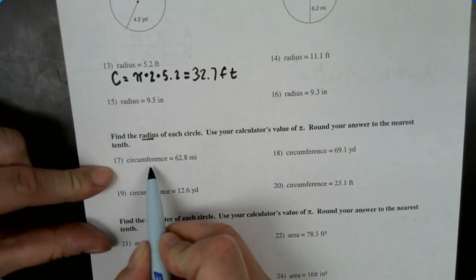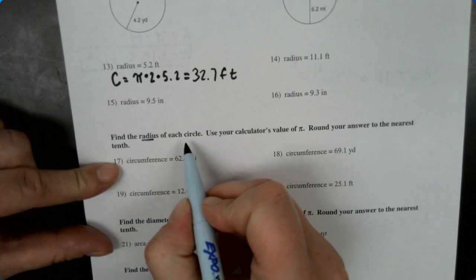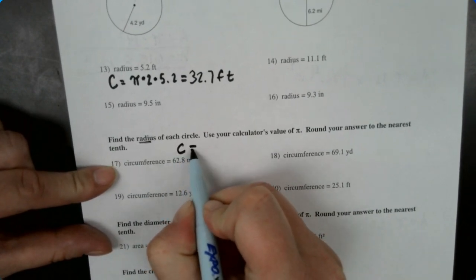So we're going to take the equation of the circumference, which is, we wrote that down above, but let's go ahead and write it here.